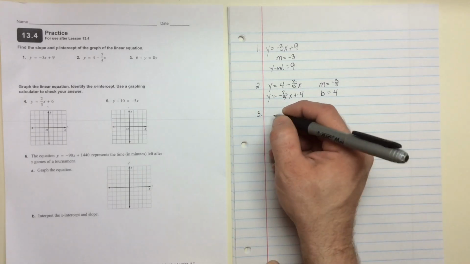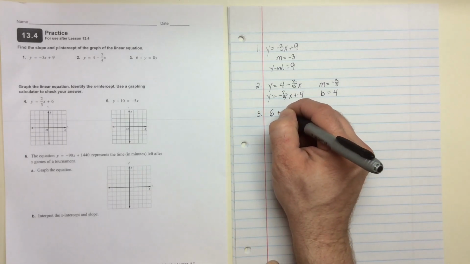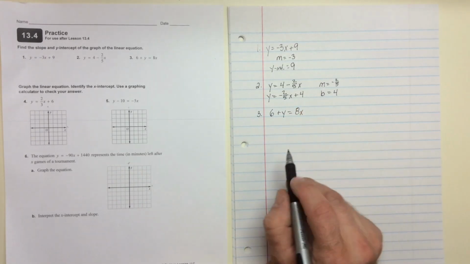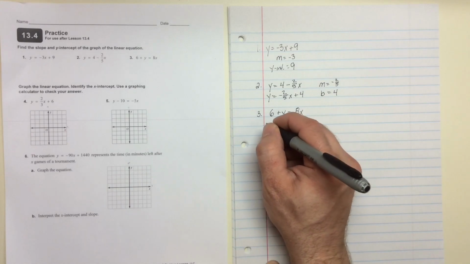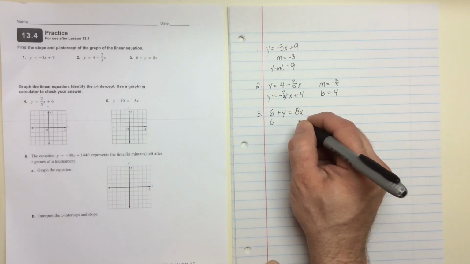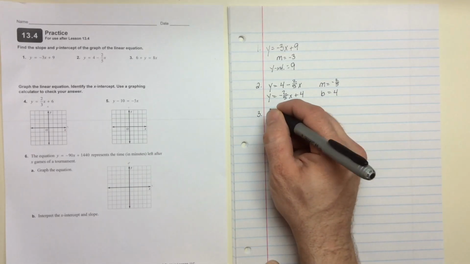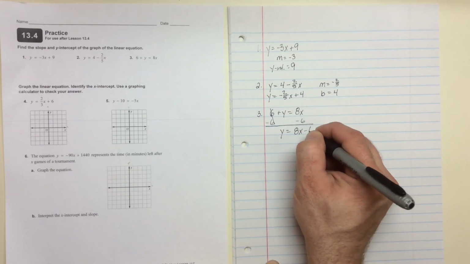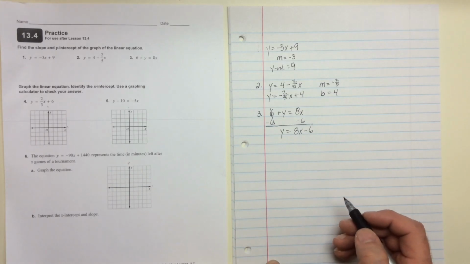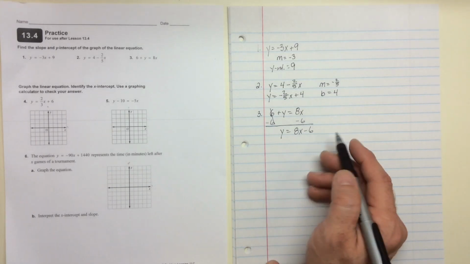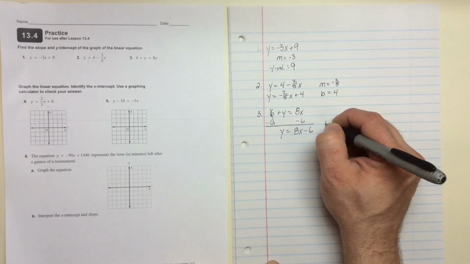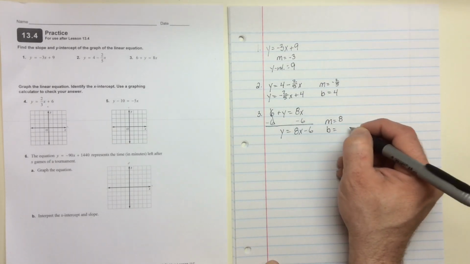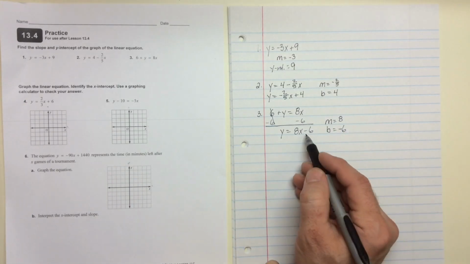And number 3, 6 plus y equals 8x. We have to solve for y. We'll subtract 6 from both sides. Y equals 8x minus 6. I can't actually do the subtraction. They're unlike terms, but that's okay. I wanted an x term and a constant anyway. Our slope, or m, equals 8. And b, or our y-intercept, equals -6.